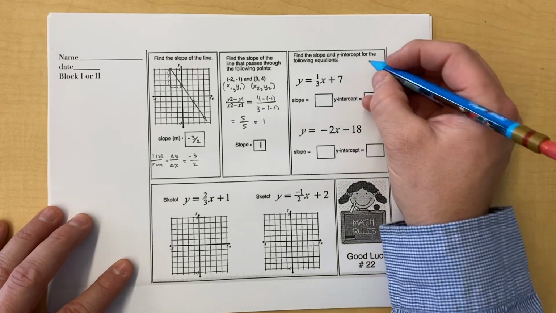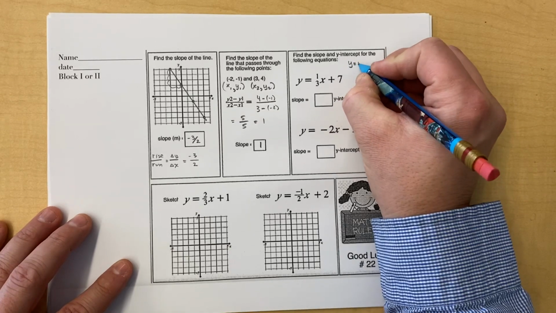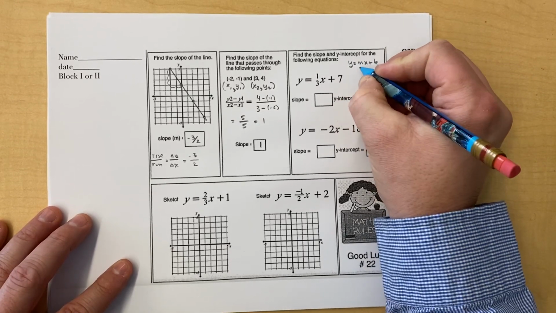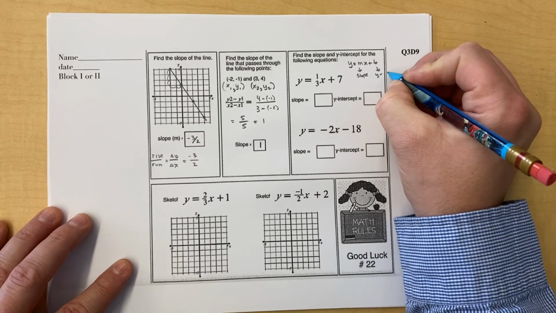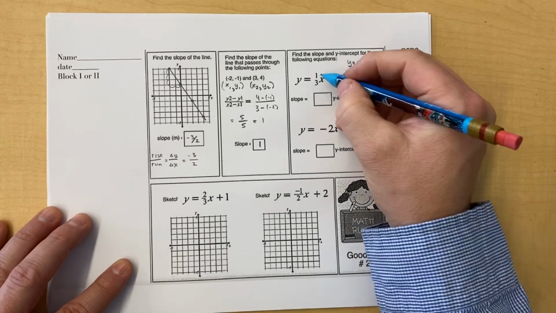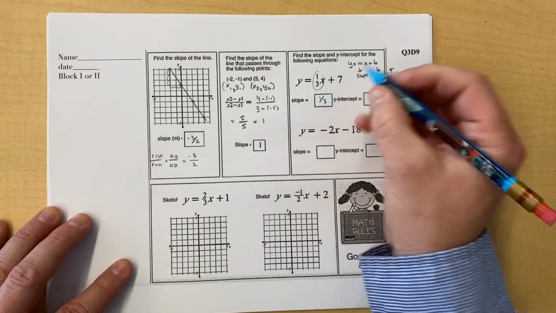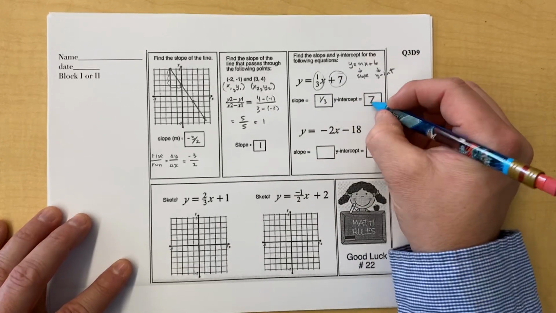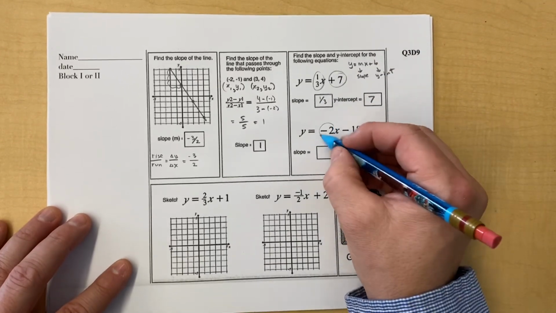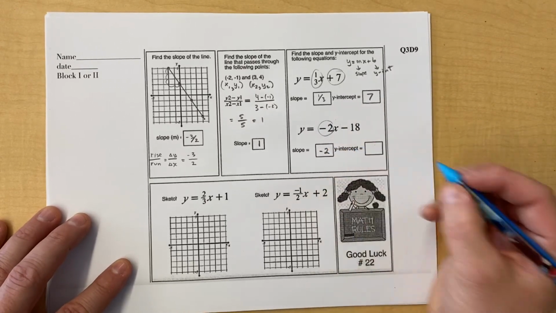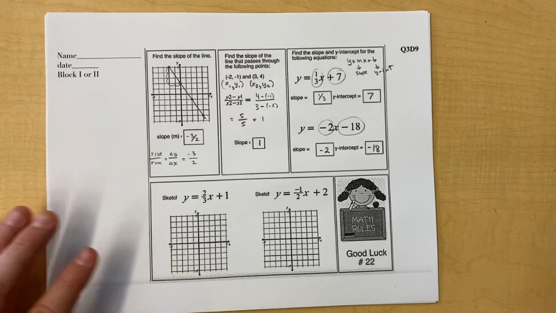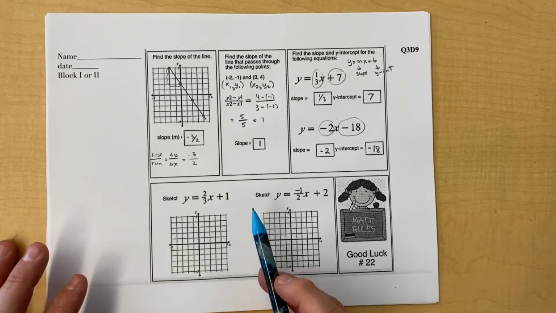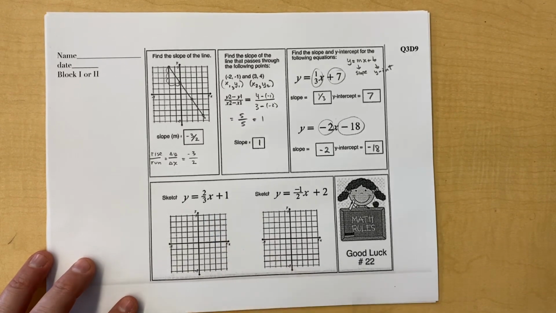Here we talked about slope-intercept form, y equals mx plus b, where m is the slope and b is the y-intercept. So the slope is 1/3. The y-intercept is 7. The slope is -2. The y-intercept is -18. And then finally, we're going to graph these equations.